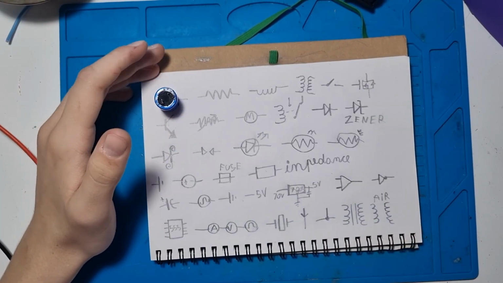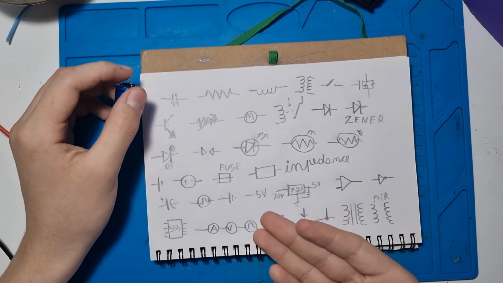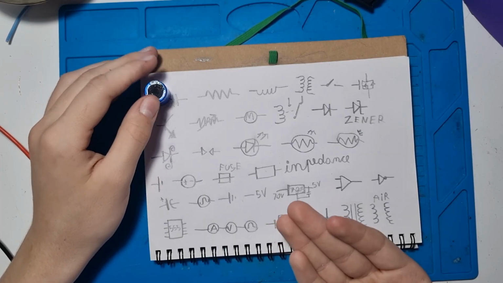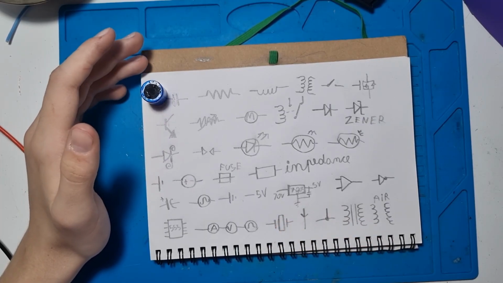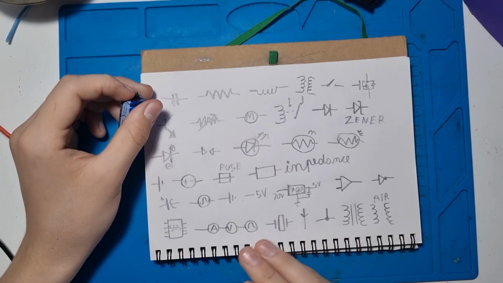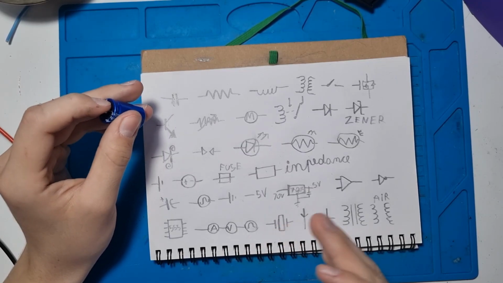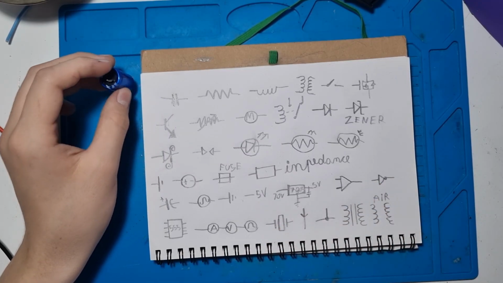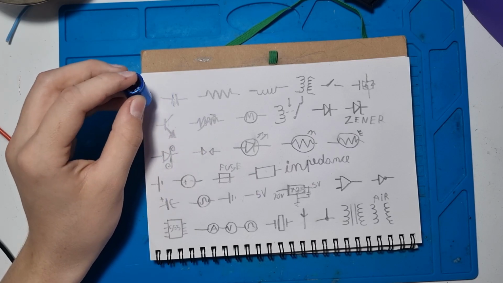So a capacitor can be used to charge up when the voltage is high, and then you discharge it when the voltage is low. So this can be used in power filtering and rectification to smooth out the output, and in audio and the LED like I just showed you. It can be used as a timer based on how fast it charges.